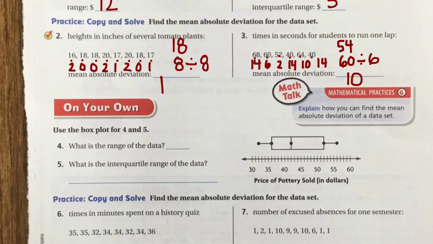Right, range of the data. Now this is pretty easy. So I'm going to look here. My highest is what? 56. Okay, and then my lowest is, what do you think? 32. Yeah. I think you're right. 32. So what's 56 minus 32? 24. So my range is 24.